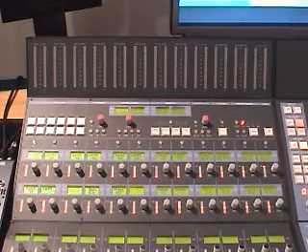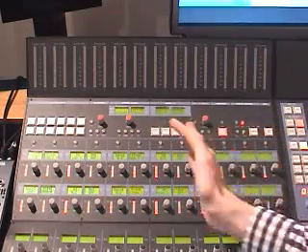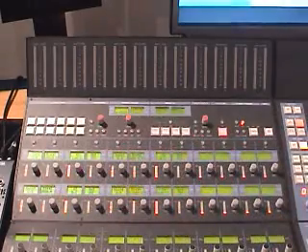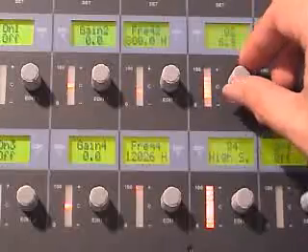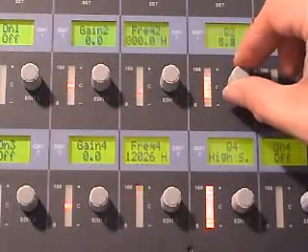So let us now take a more comprehensive look at the equalization. Very simply press the EQ button, and now this whole section is dedicated to the EQ parameters for that channel. If we want to make any adjustments, we can use the endless rotary encoders. Here I'm adjusting the Q value.